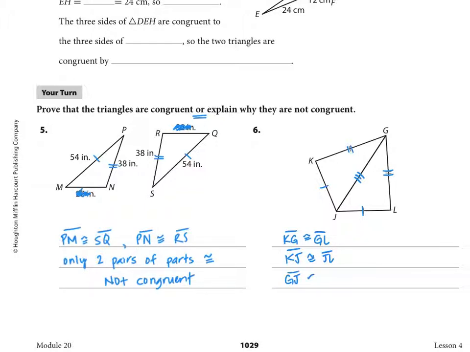GJ has to be congruent to GJ because of the reflexive property, right? The first two are given. They're already on the picture for us. And that's all three sides. That's all three pairs of sides that are congruent.